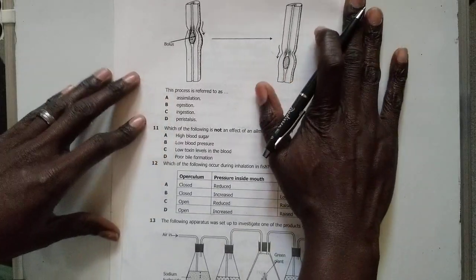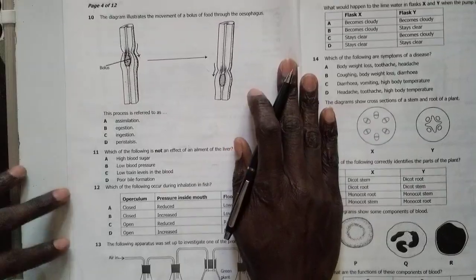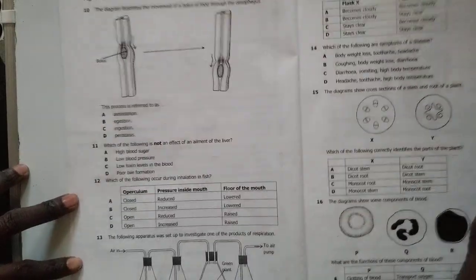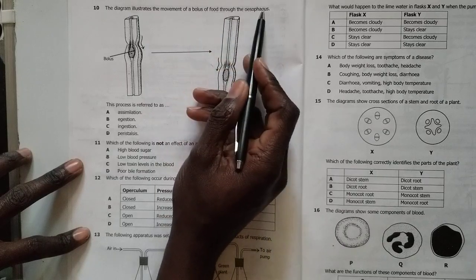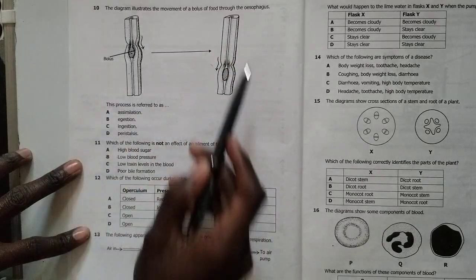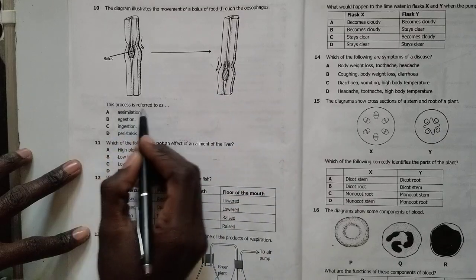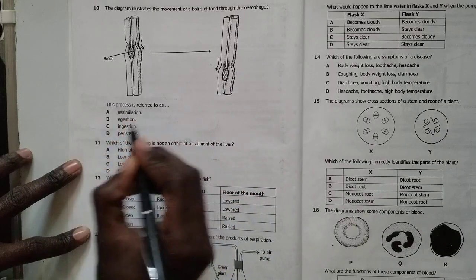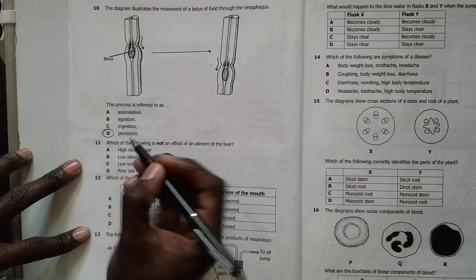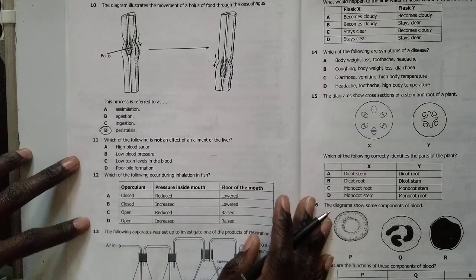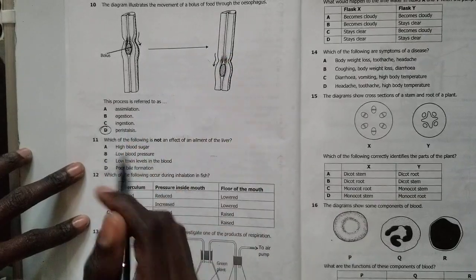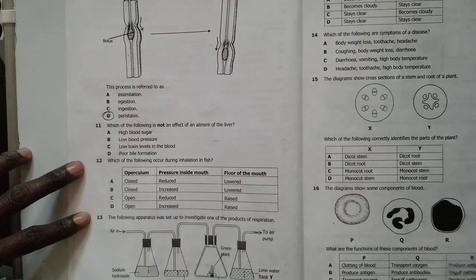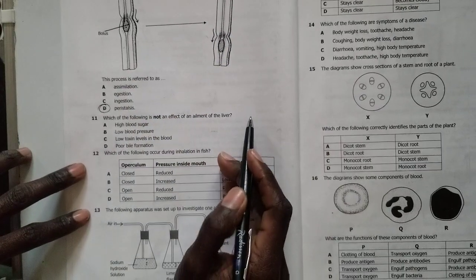Now if you look at again what we're having there, number 10, it says the diagram illustrates the movement of a bolus of food through the esophagus. So you can see the process that is happening. This process we call peristalsis. So this is what we call peristalsis, the rhythmic wave-like movement because of the contraction and relaxation of the walls around the esophagus.